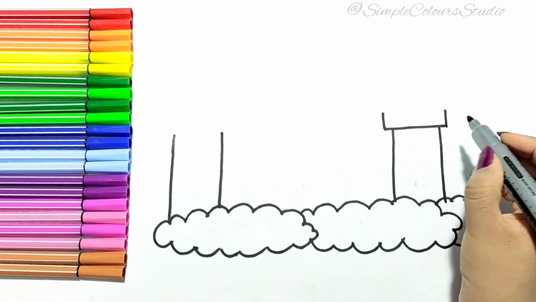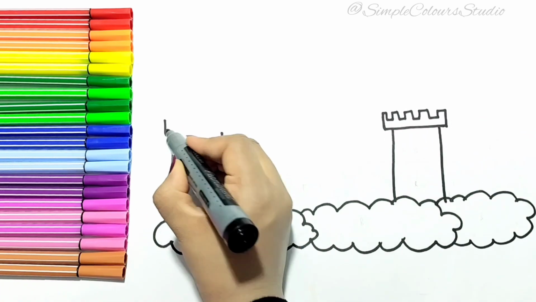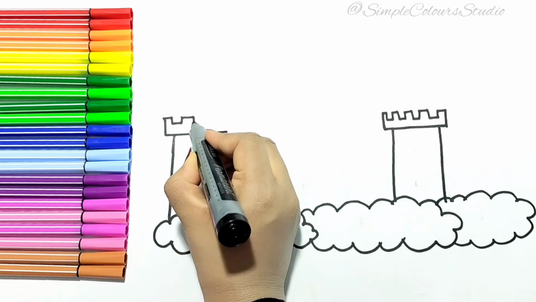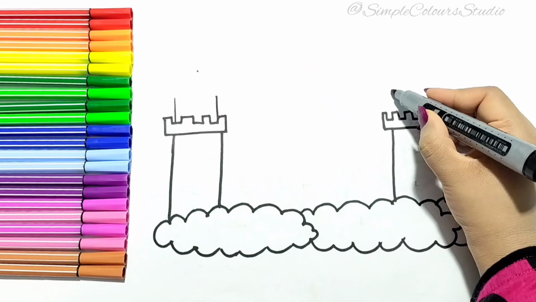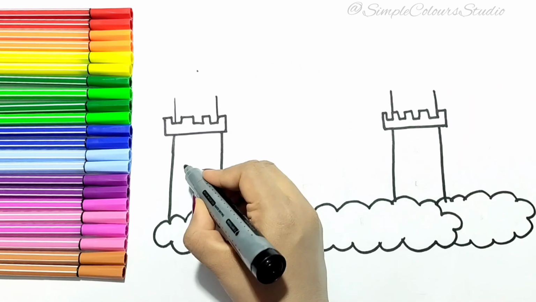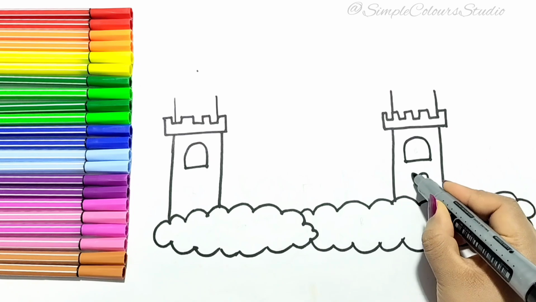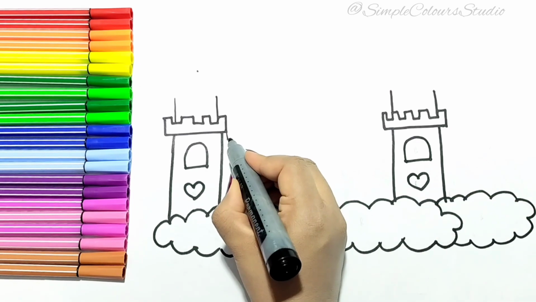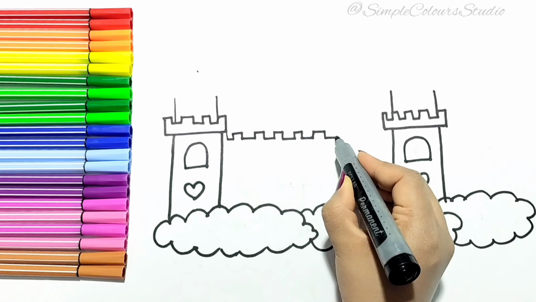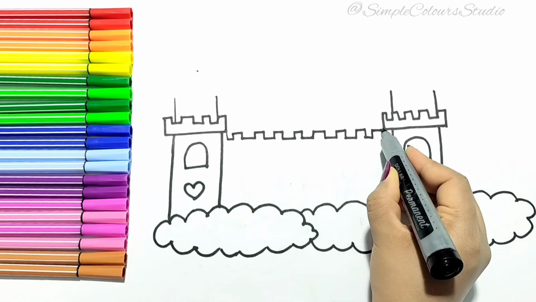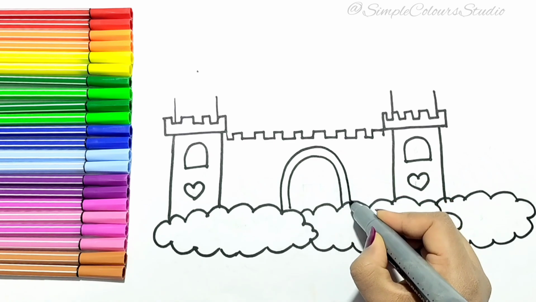Now I will draw a lovely castle on the clouds. I draw 2 bastions on the sides. Now I draw the door and the windows on the sides.